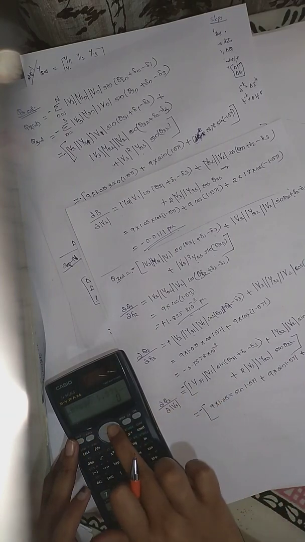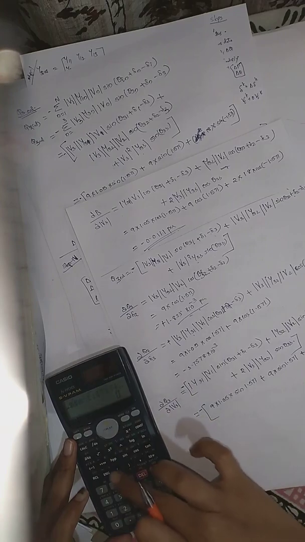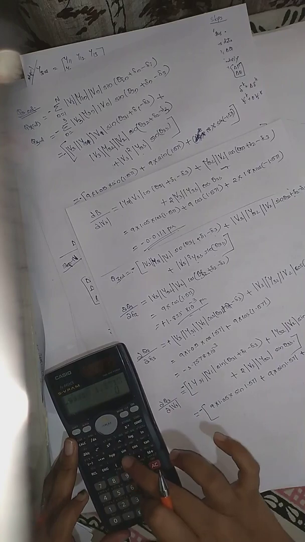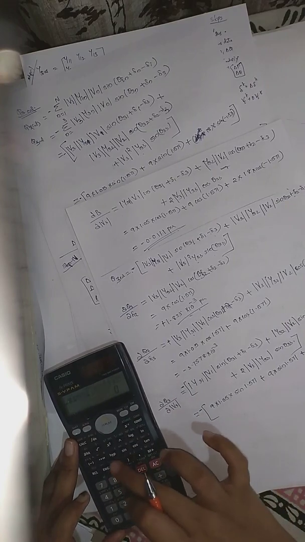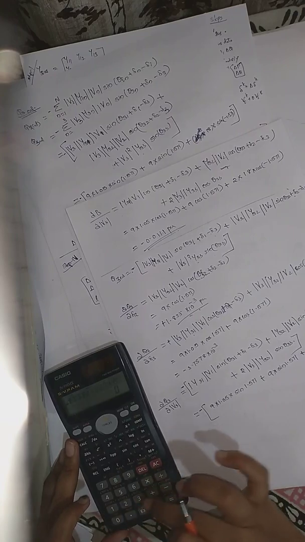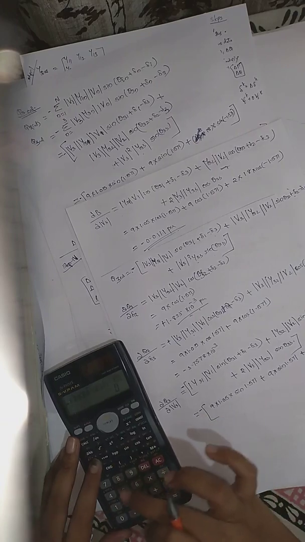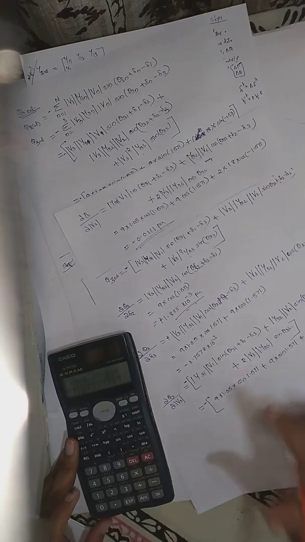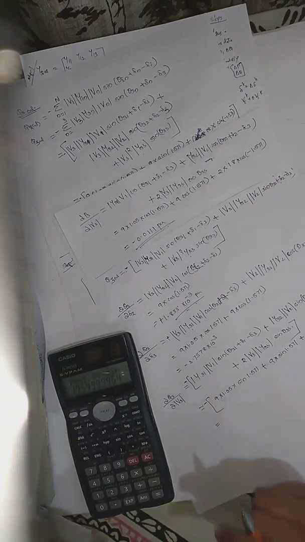So 9 into 1.05 into sine 1.571 plus 9 into sine 1.571 plus 2 into 18 into sine of minus 1.571. That value I will get as minus 17.54.